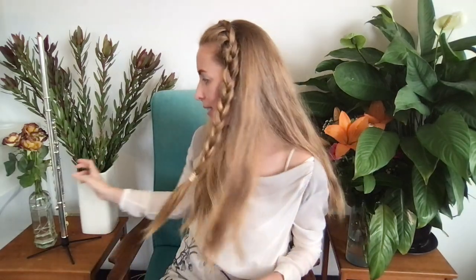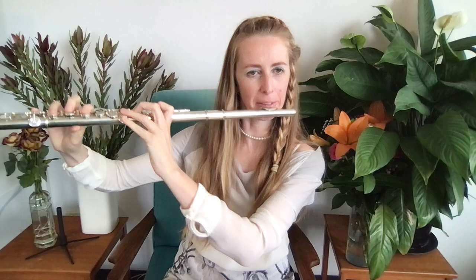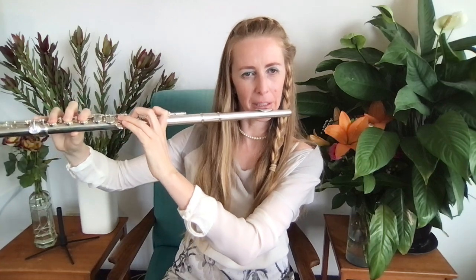Ollie asks, is low C to D... I said C to D. Is low C to D trill possible? If so, how? I can't get a clear sound. It's definitely possible. It's also definitely rare. I don't know if I've ever played this. I probably have, but not very often.